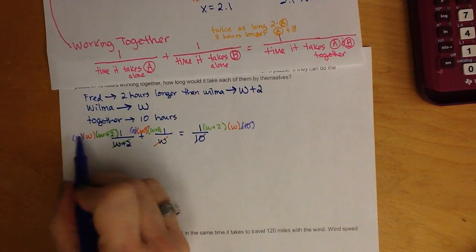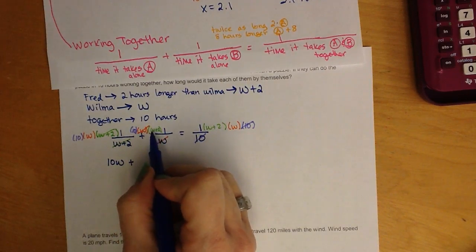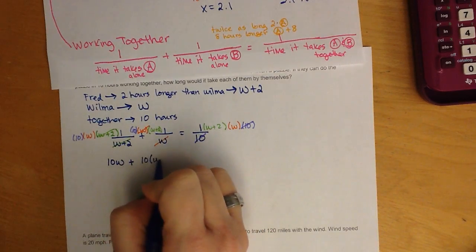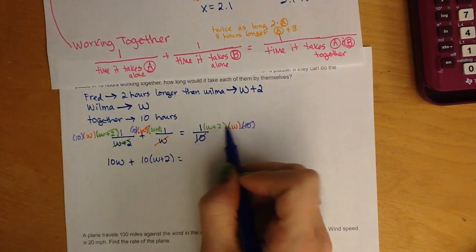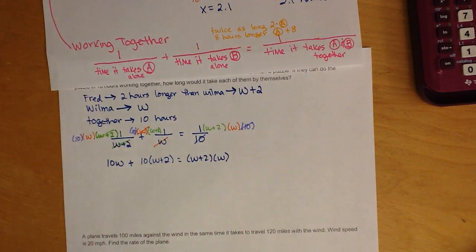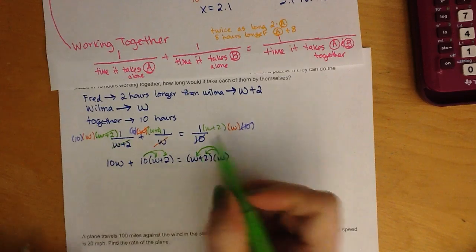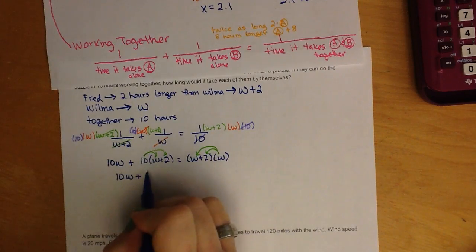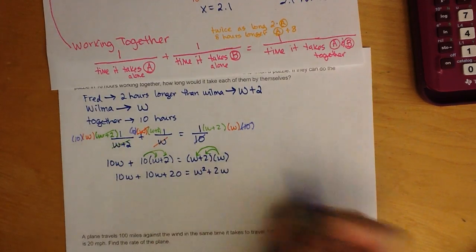So then for my first term, I have 10 times W times 1, which is 10W. In my second term, I have 10 times W plus 2 times 1. So that means I'm going to have 10 times W plus 2. And then on the right side, 1 times W plus 2 times W. So W plus 2 times W. Then I'm going to need to distribute this 10 and distribute this W. Even though it's on the right hand side, it's still multiplied, so we're distributing. So we have 10W plus 10W plus 20 equals W squared plus 2W.